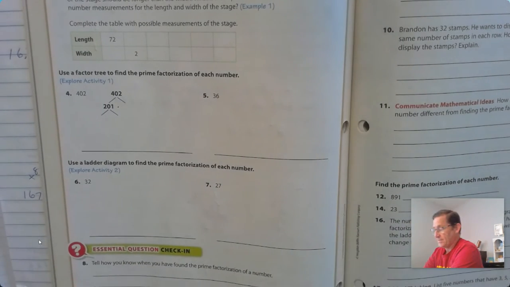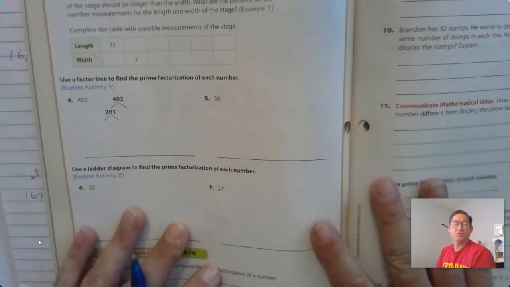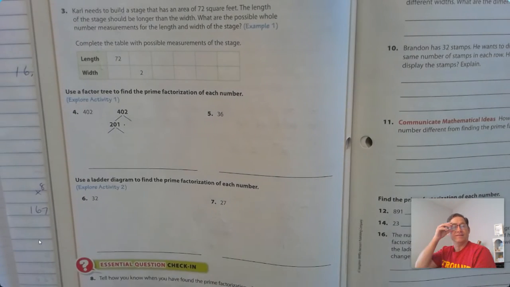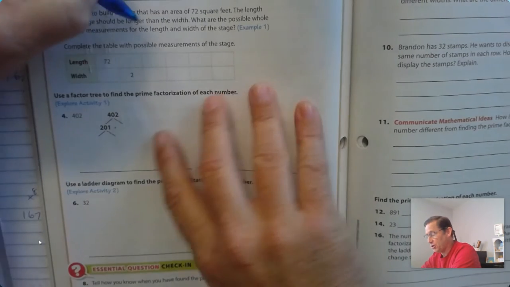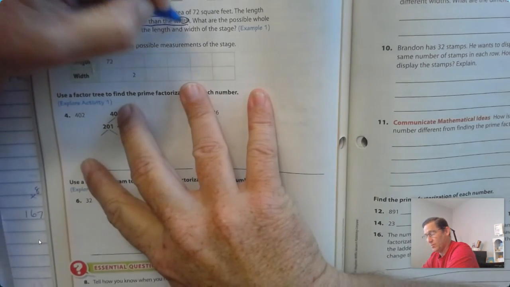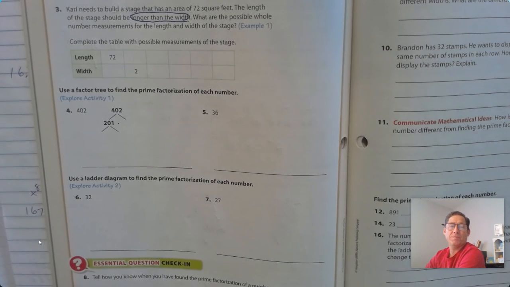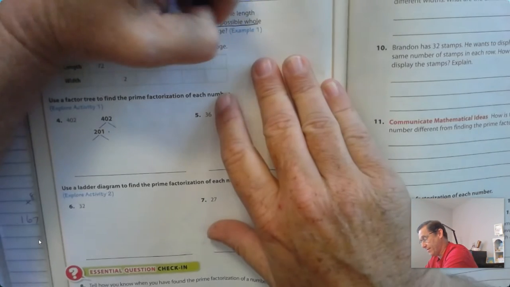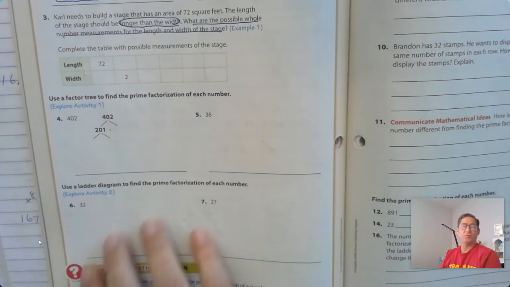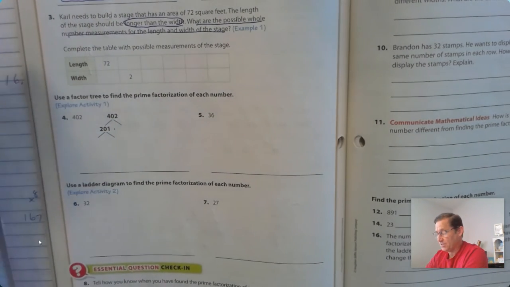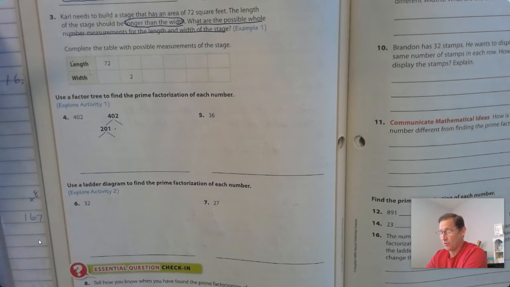Carl needs to build a stage that has an area of 72 square feet. The length of the stage should be longer than the width. Okay, so that's a clue for us, right? So what are the possible whole number measurements for the length and width? So we need two numbers multiplied together to give us 72, but the length has to be longer, right?